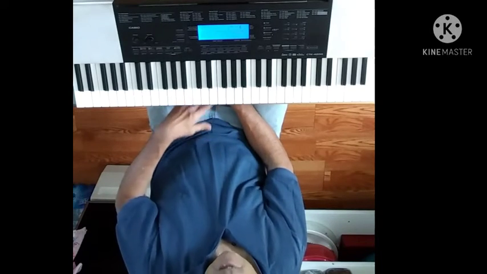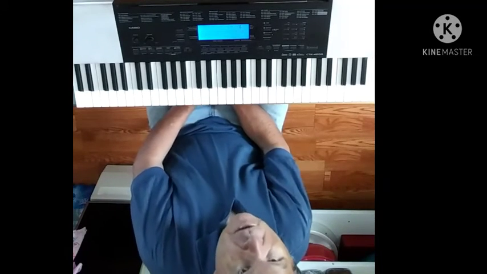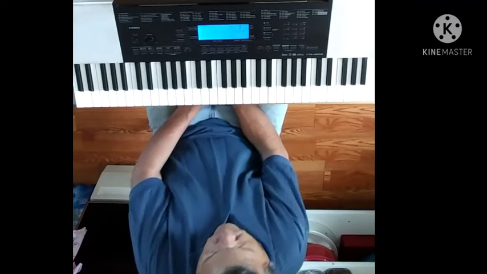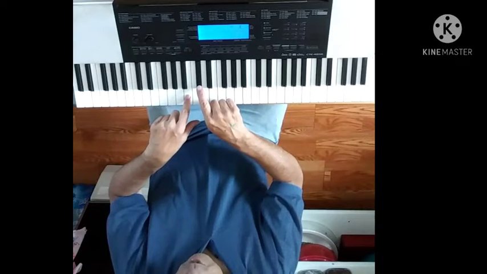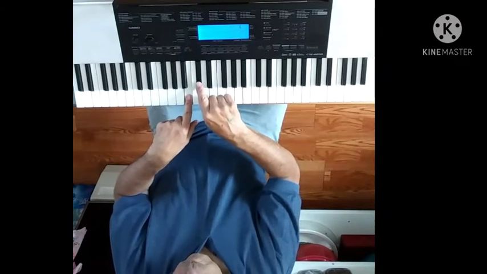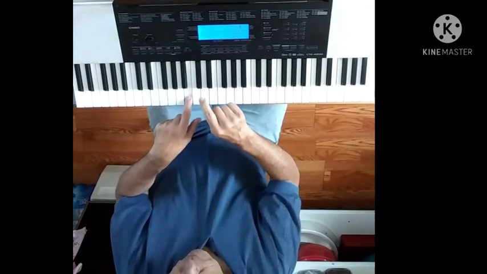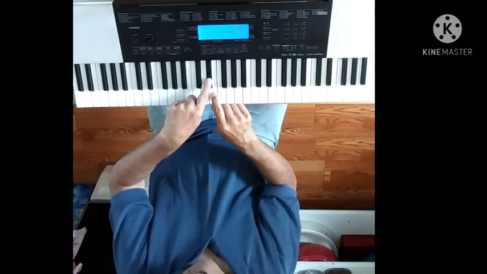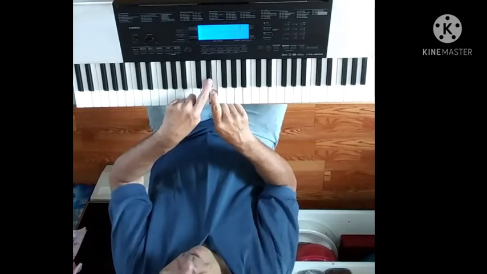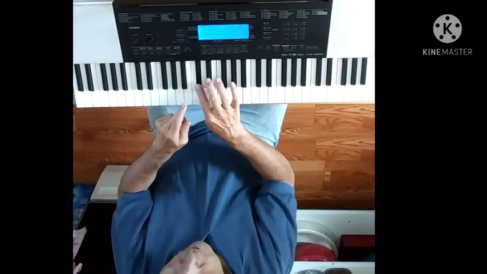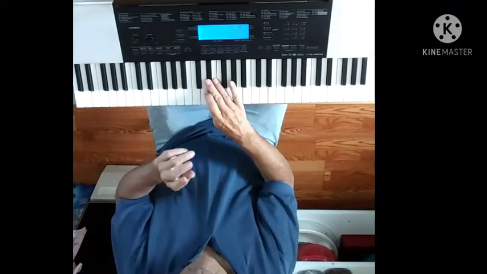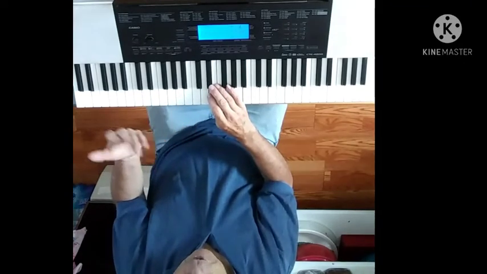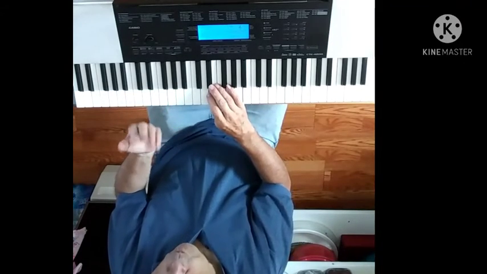Now B. Okay. B is going to be a struggle, but it's really easy when you get this idea of the whole and the half. Whole to there. This is root. Say root. Whole, and it's a half between the 3rd scale degree and the 4th scale degree. When you're on the 4th scale degree, which is an E, if you're playing in B, your 4 chord would be a B.